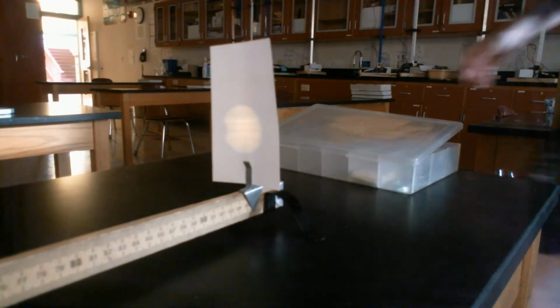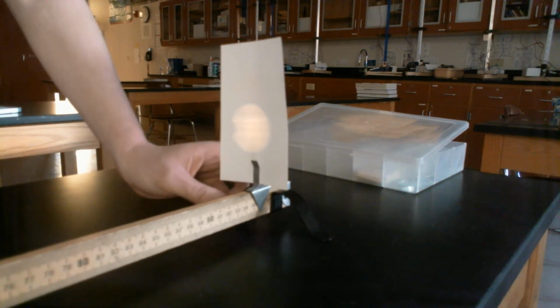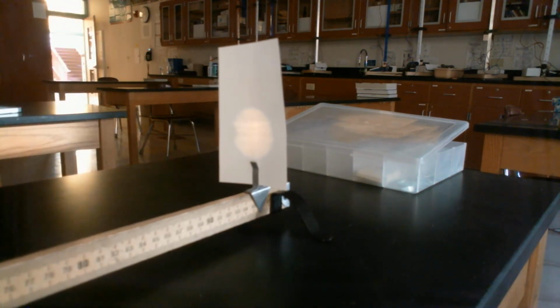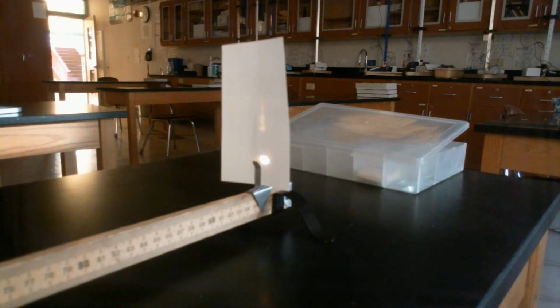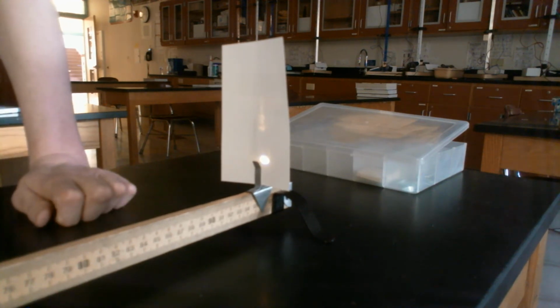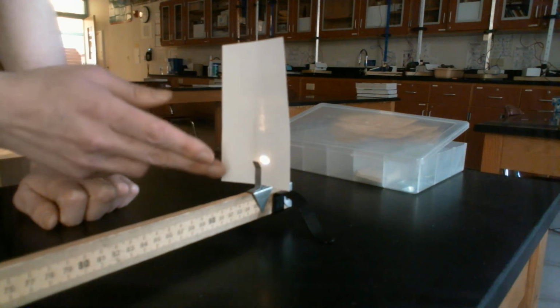Okay, so this does not look like a focused image of a light bulb right now. So this is not our real image. But if I bring that all the way over here, right about here maybe, this looks like it's maybe a little harder to tell over the camera, but things look nice and sharp here.